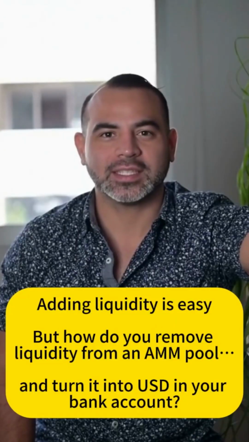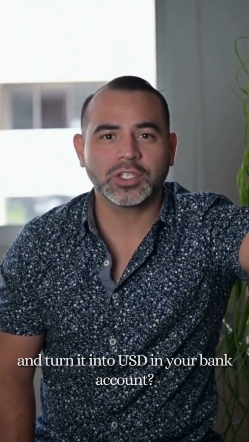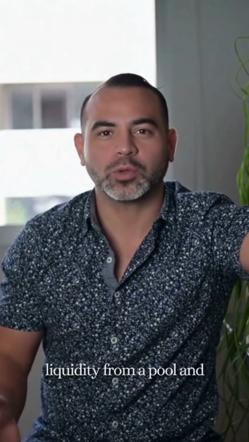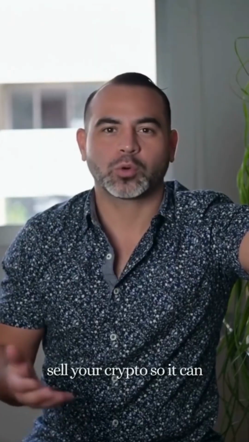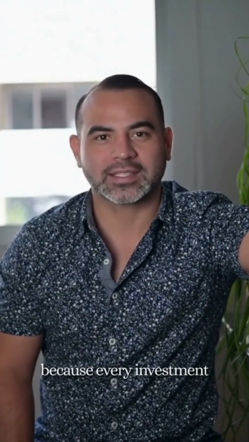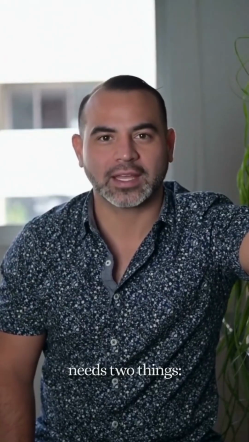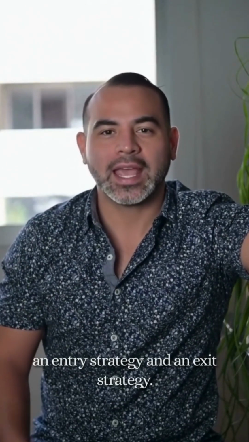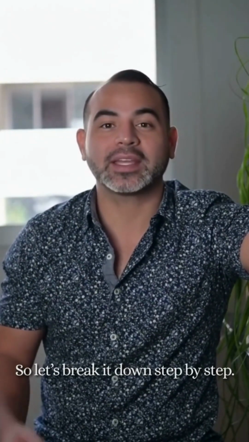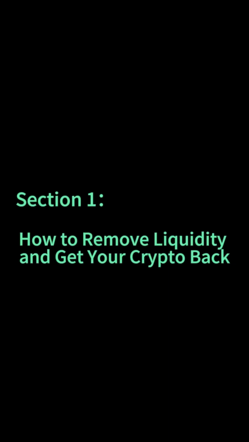Adding liquidity is easy, but how do you remove liquidity from an AMM pool and turn it into USD in your bank account? Next, let's go over how to remove liquidity from a pool and sell your crypto so it can make its way back to your bank account. This is important because every investment needs two things, an entry strategy and an exit strategy. So let's break it down step by step.